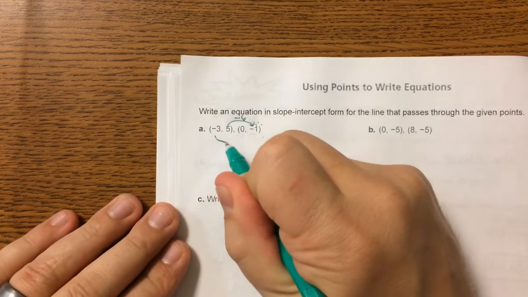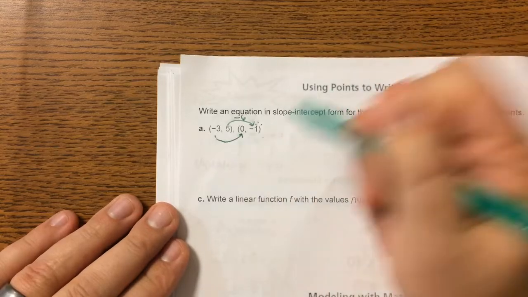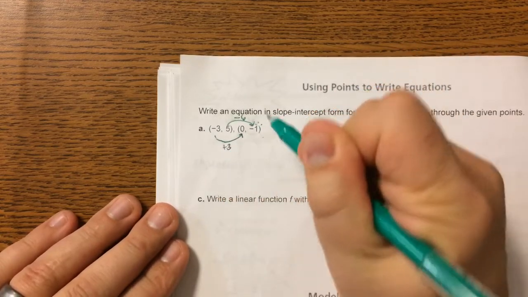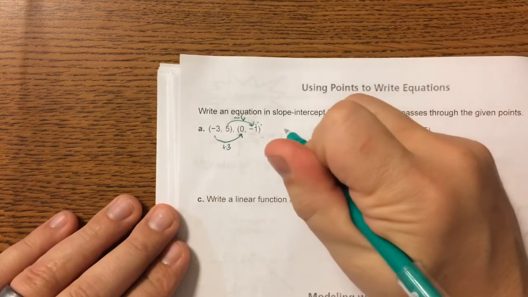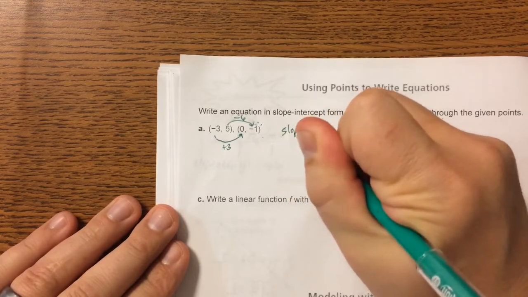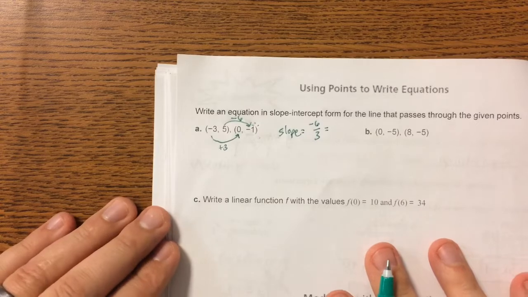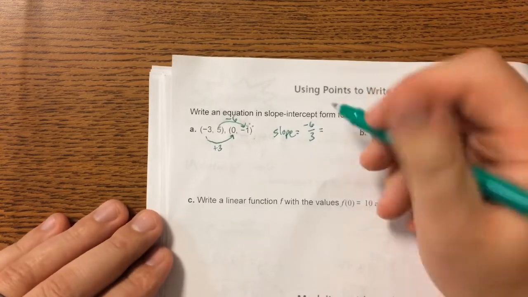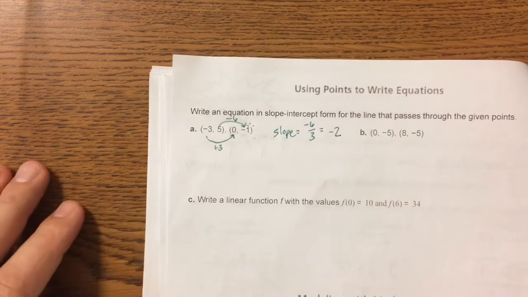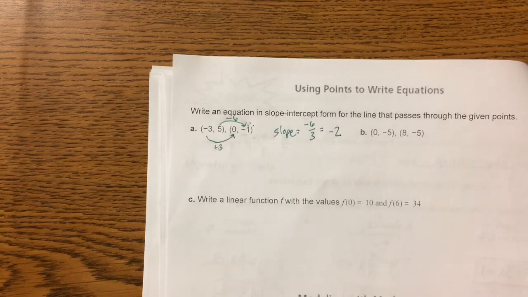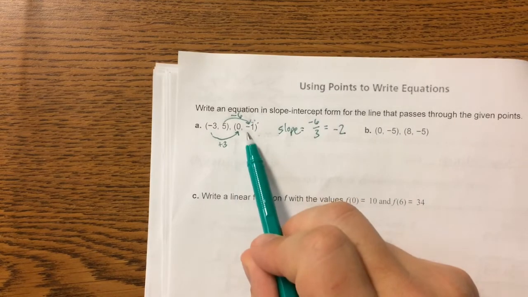So what's the change in x? How do I get from negative 3 to 0? Plus 3, right? So my slope will be negative 6 over 3, and how does that simplify? Negative 2. So yeah, just negative 2, right? So my slope is negative 2. My y-intercept is going to be given implicitly. 0, negative 1.